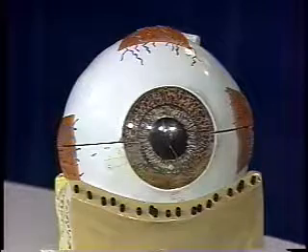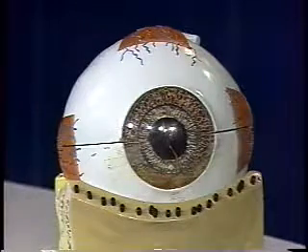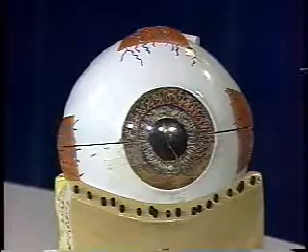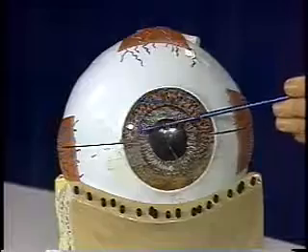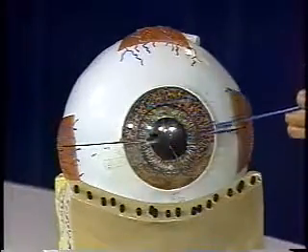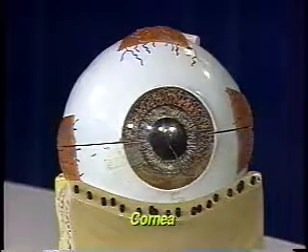That task is so complex that there are 3 pairs of cranial nerves dedicated strictly to the task of pointing the eye. The more anterior surface of the eye, which is transparent to allow light to enter, is referred to as the cornea.